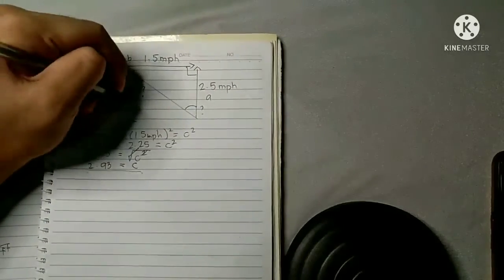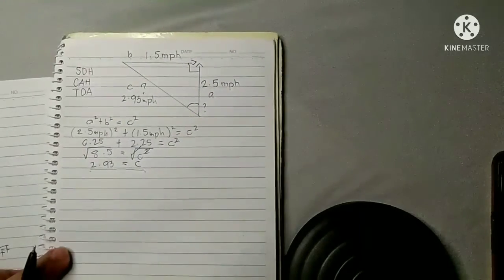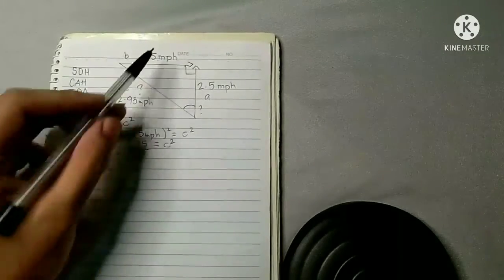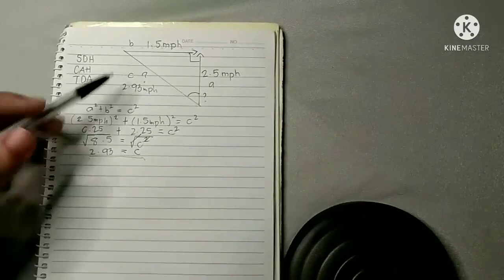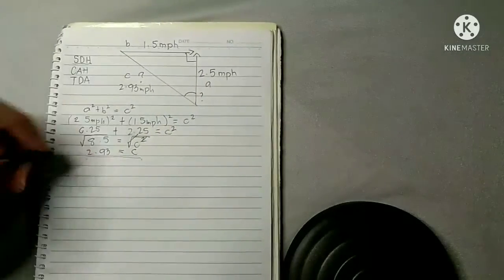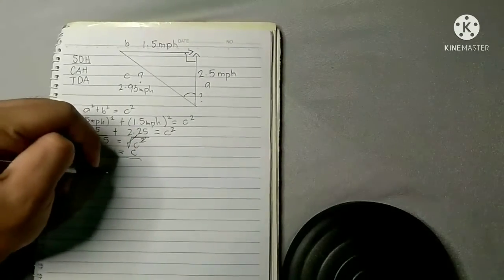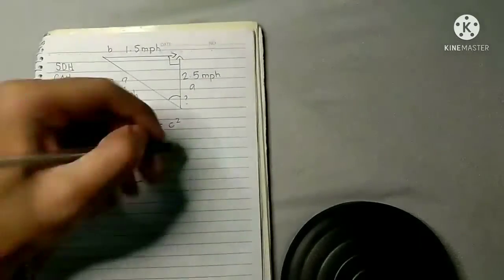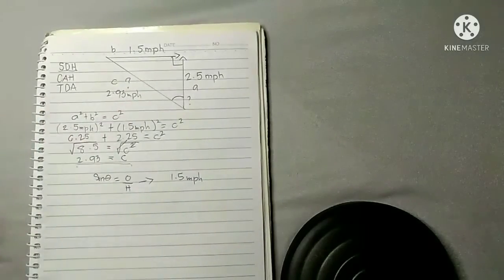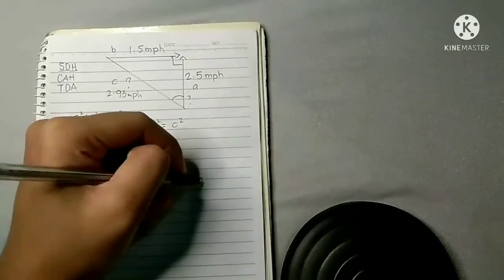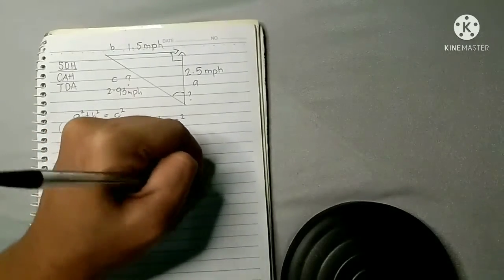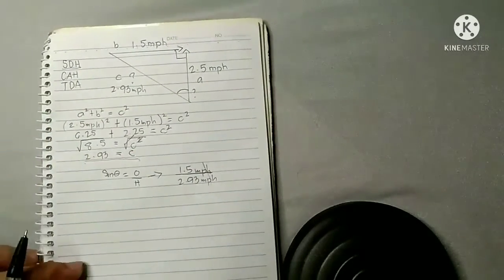So now we have our c: c equals 2.93 miles per hour. To find the man's direction, since we have here our hypotenuse and our opposite, we can use the formula sine theta equals opposite over hypotenuse. So sine theta equals opposite, which is 1.5 miles per hour, over our 2.93 miles per hour.